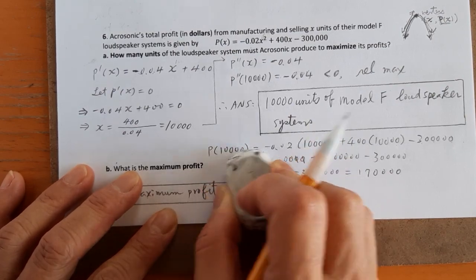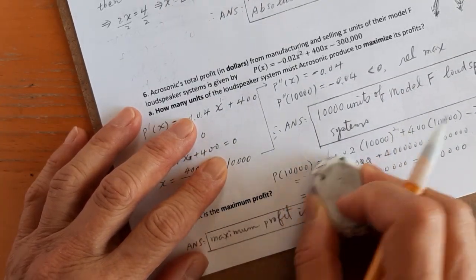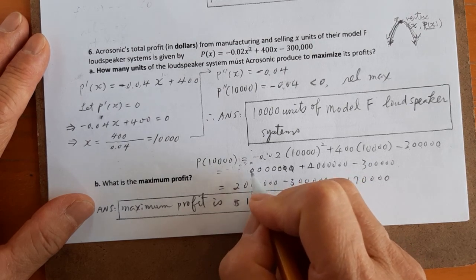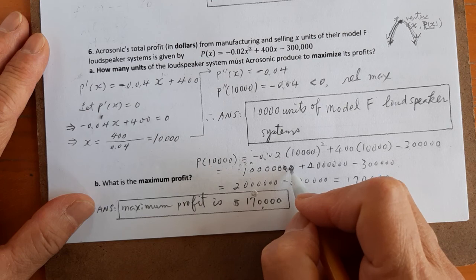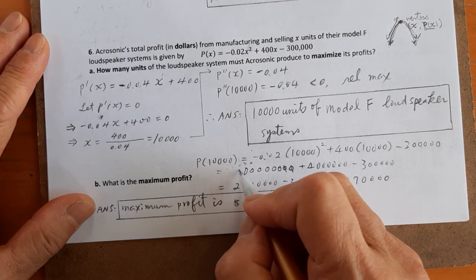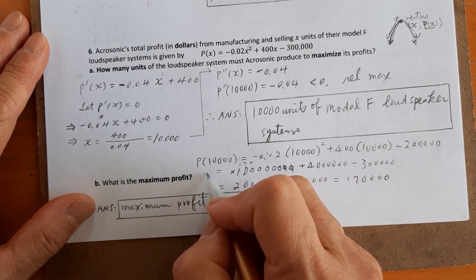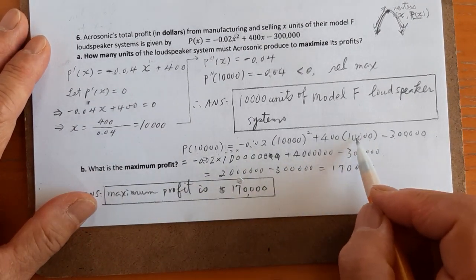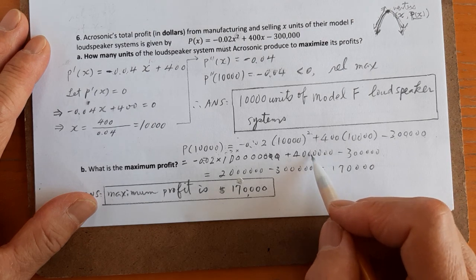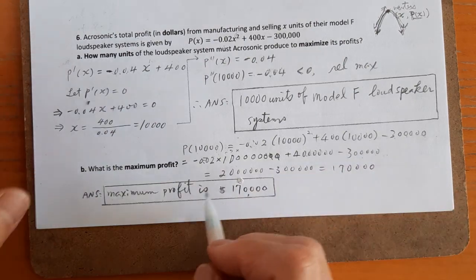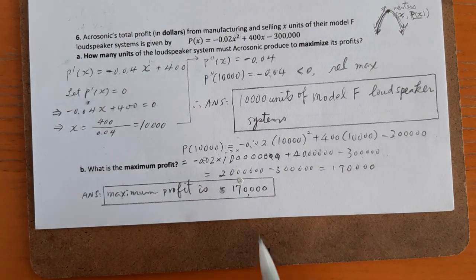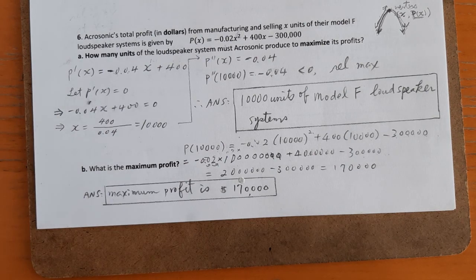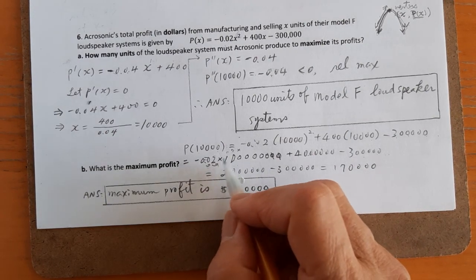Negative 0.02 times 8 zeros: multiplying together, moving the decimal point two positions to the right, we get 2 with 8 zeros.